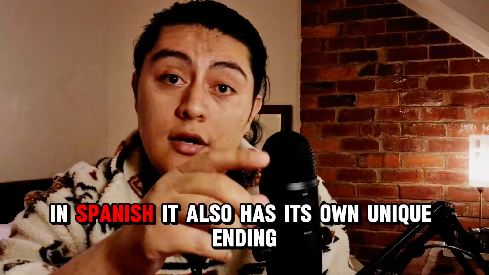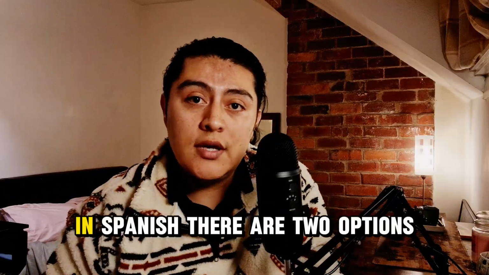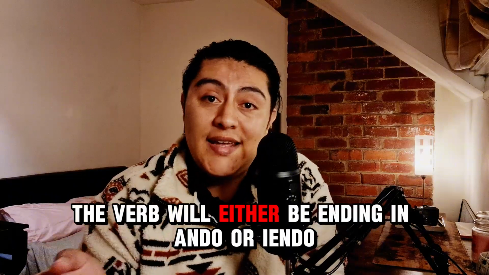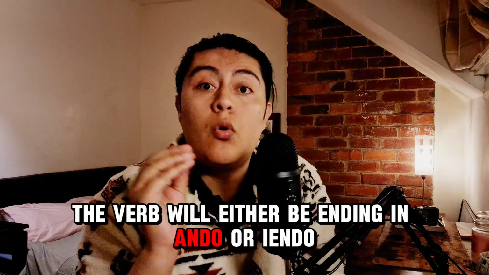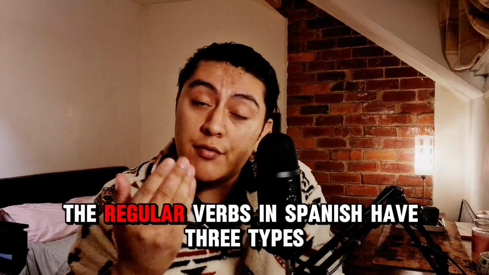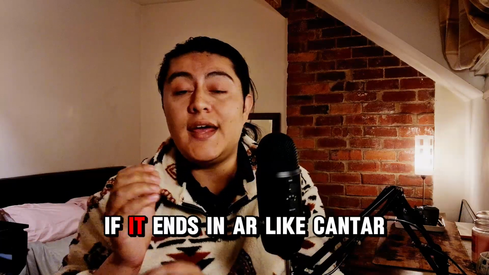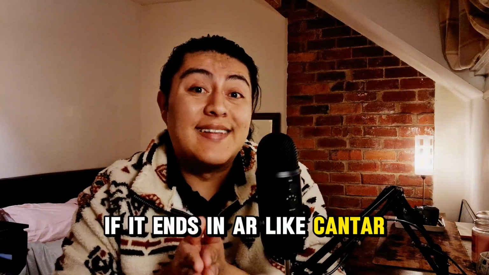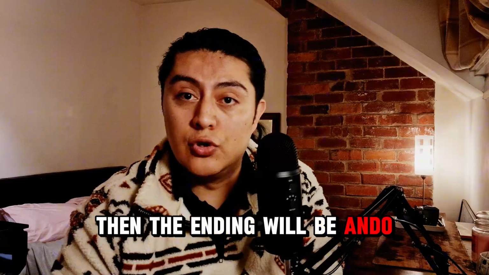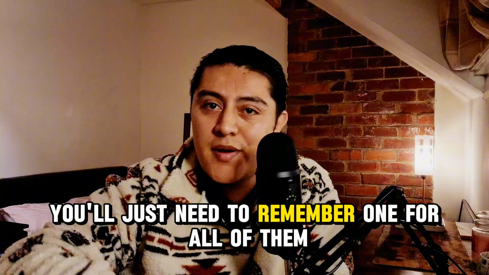In Spanish, it also has its own unique ending, but it's not just one like in English with ing. In Spanish, there are two options. The verb will either end in ando or yendo. What does it depend on? Well, remember, the regular verbs in Spanish have three types, depending on their ending. If it ends in ar, like cantar, then the ending will be ando, and it will be the same for all of the pronouns. So it's easy, you'll just need to remember one for all of them.